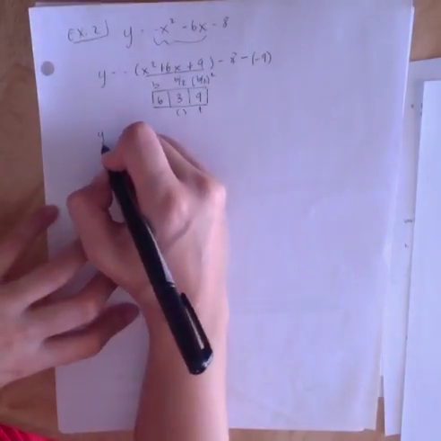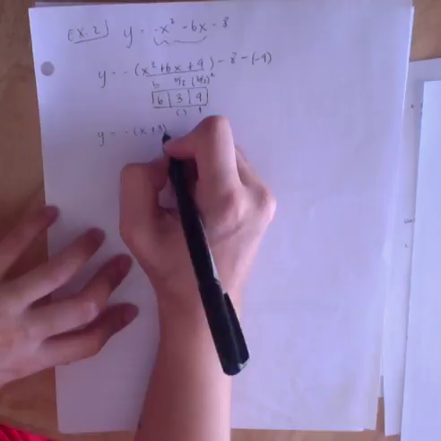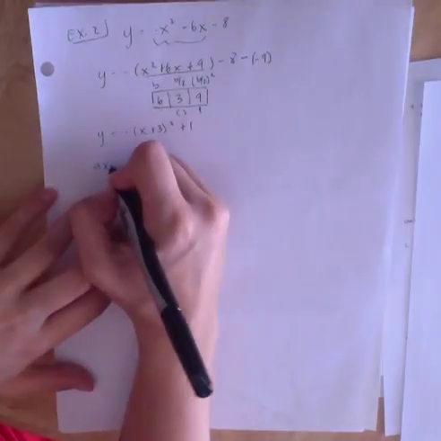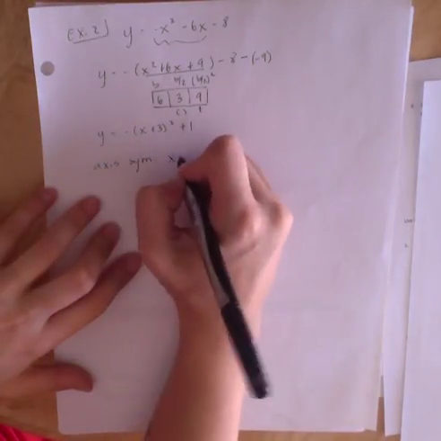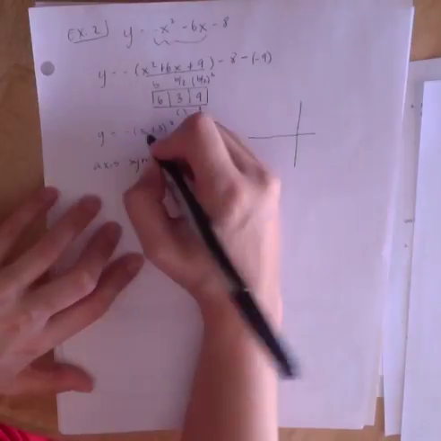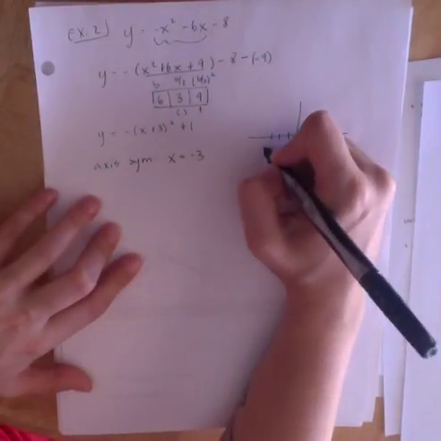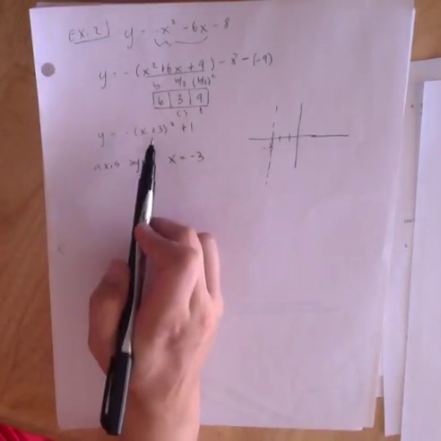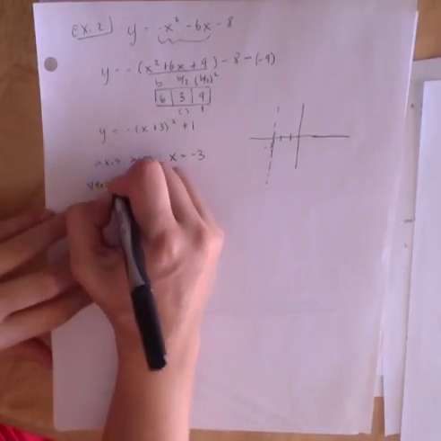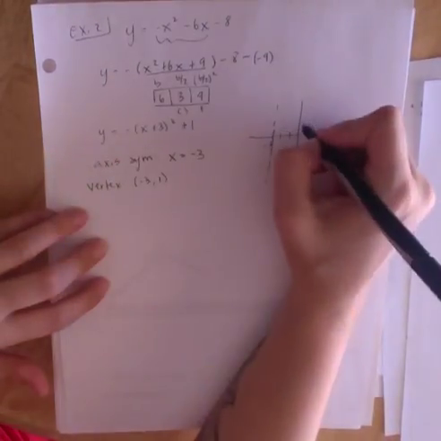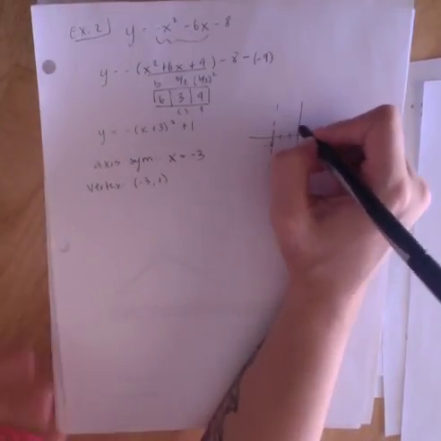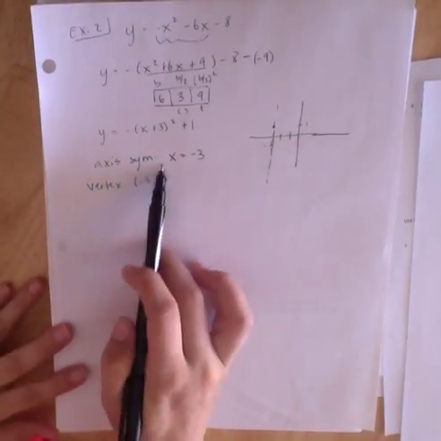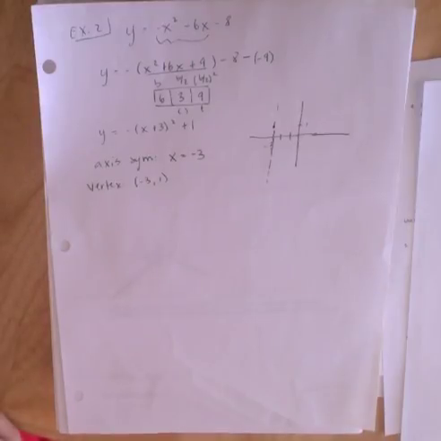Now I can factor in here, so I get y is negative times x plus 3 squared plus 1. Now what this tells me, my axis of symmetry is x equals negative 3 because my h is a negative. I know it's negative because this is a plus. Vertex form shows that we normally have a minus. My vertex is h comma k, so I have negative 3, 1. I want you to label it like this when you do these equations.